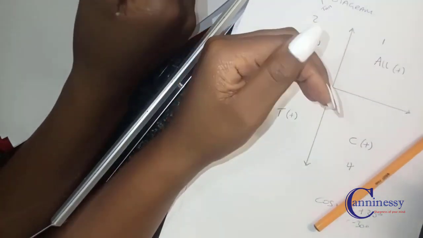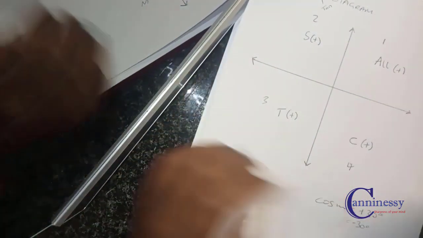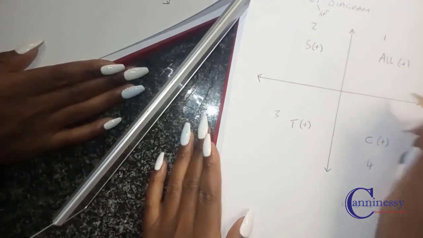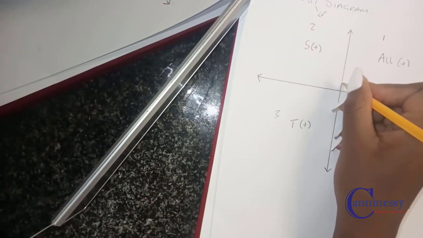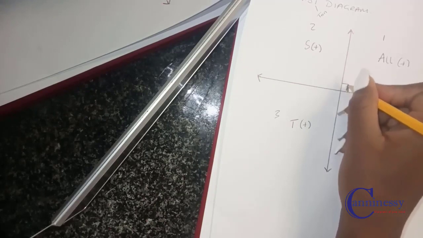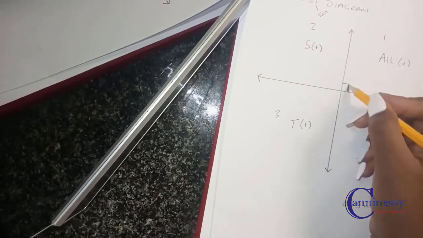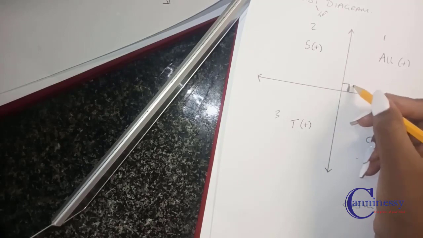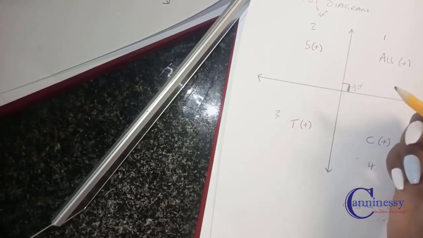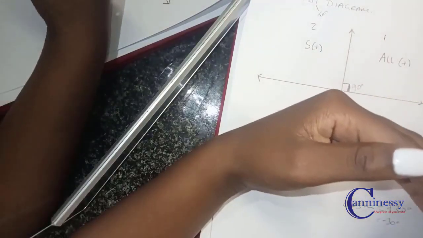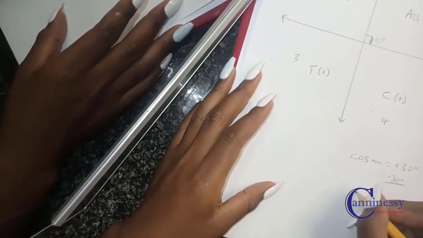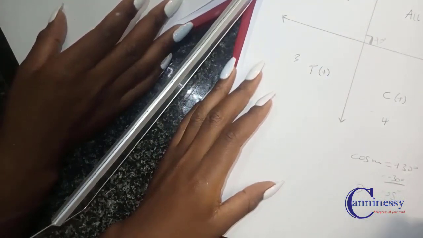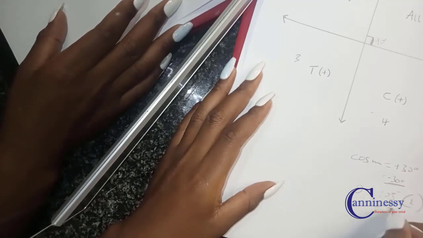Okay, now I'm going to add the angles. So you see this, two straight lines cross each other. Obviously, we'll have a corner here in the middle. This corner means 90 degrees. So your reference angle, the angle that you got when you said theta is equal to cos inverse of whatever, and then you got 30 degrees.